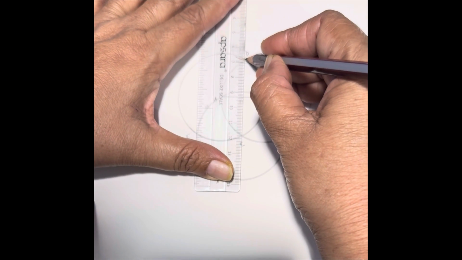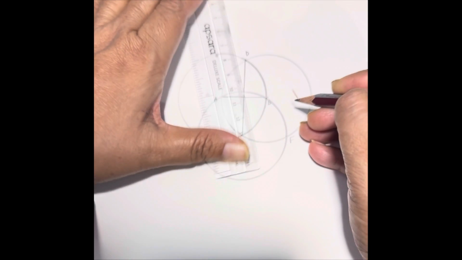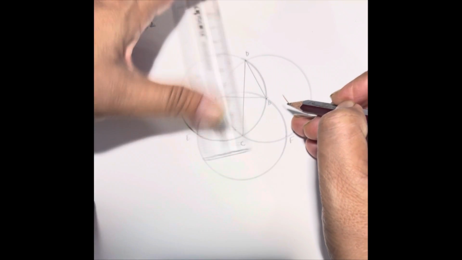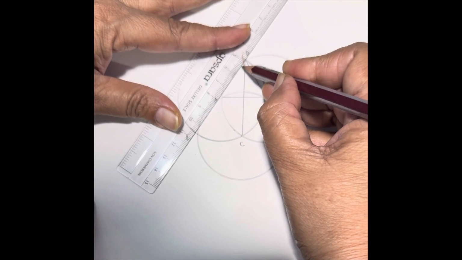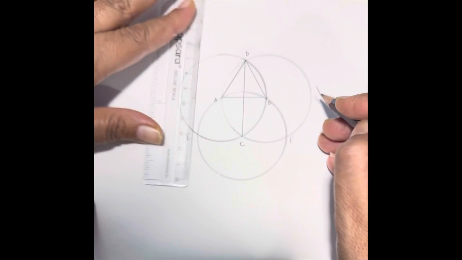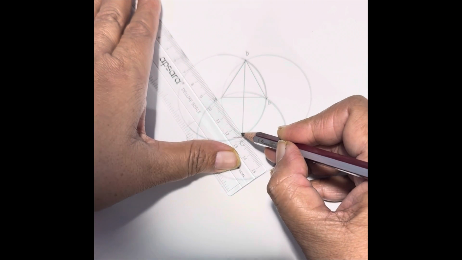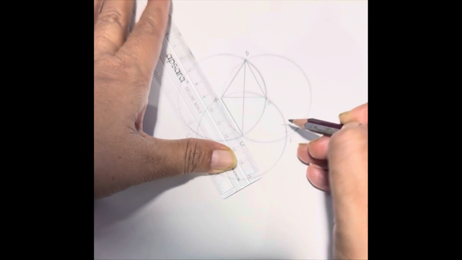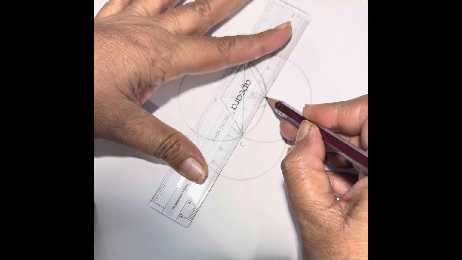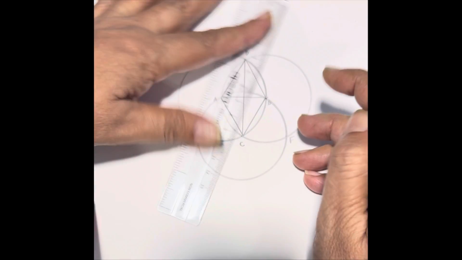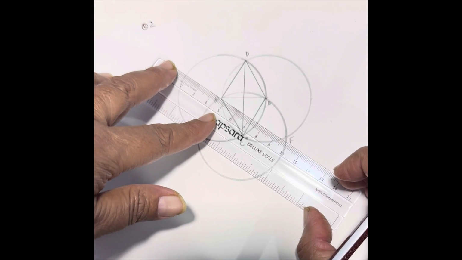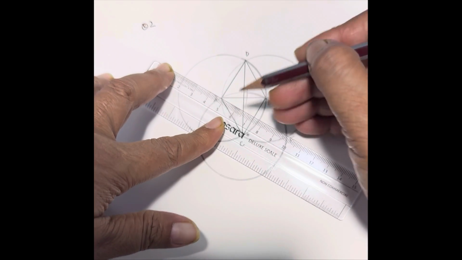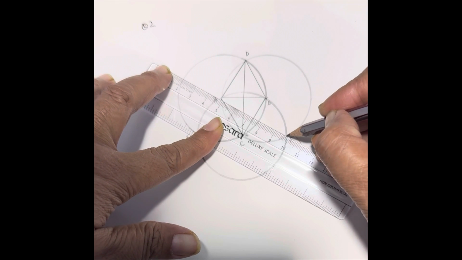So we join DC, we join DB, we join DA, then AC, BC. Similarly, in each of the 2 combinations, now we concentrate on these 2 circles. We join all the points.